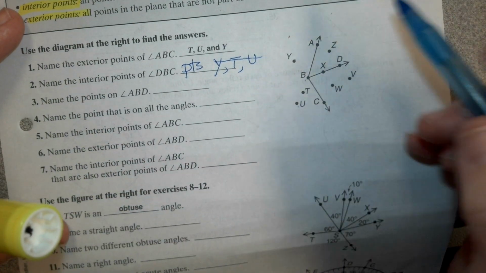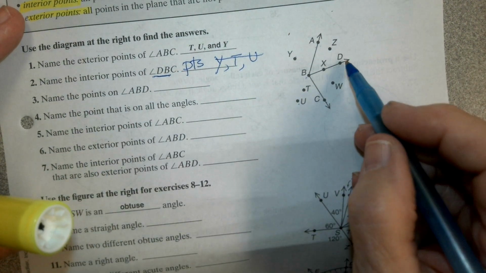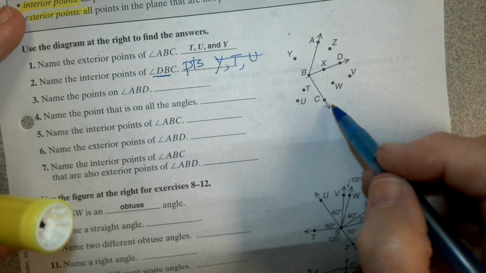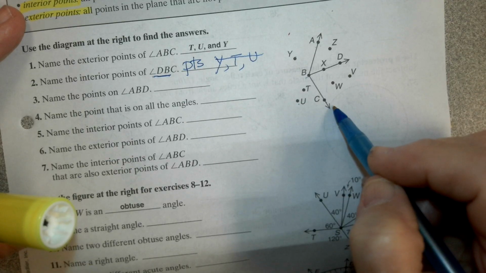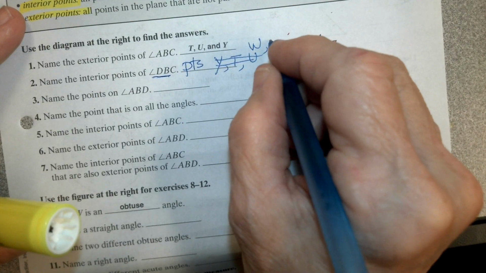Name the interior points of DBC. Points W and V. So W, V.